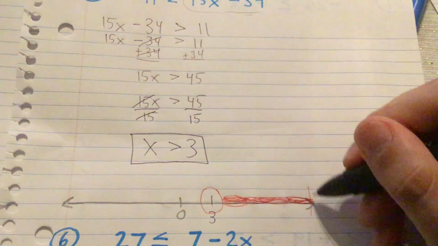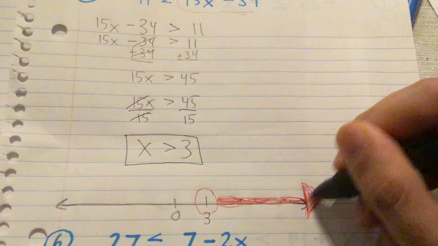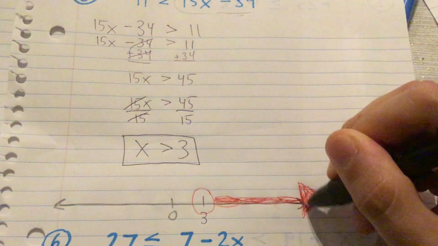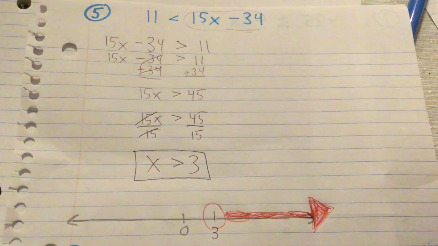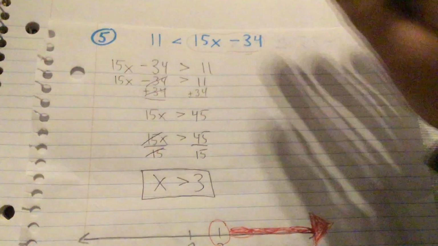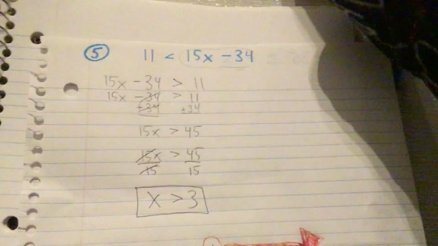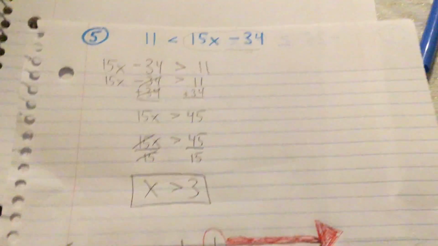I'm going to put a big, fat arrow to say I'm going to positive infinity and beyond. And is 3 itself included in the solution set? Sorry, 3, you didn't get invited to this birthday party. I'm sorry. But it was not meant to be.